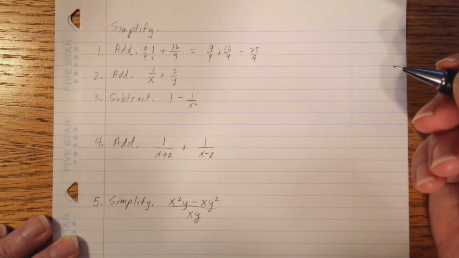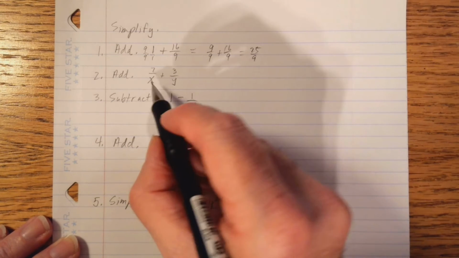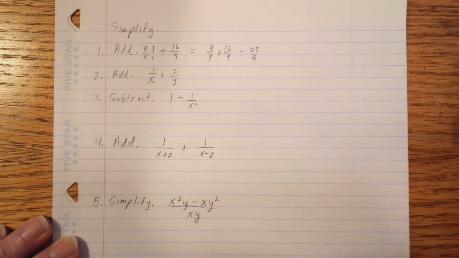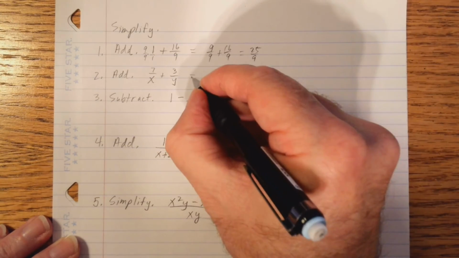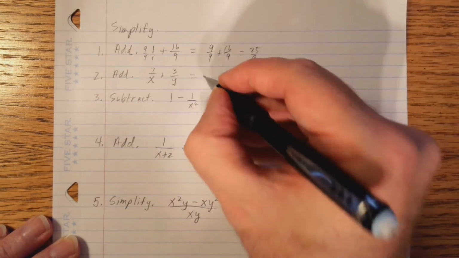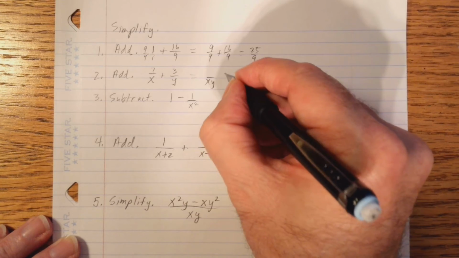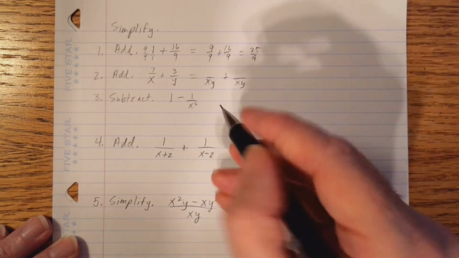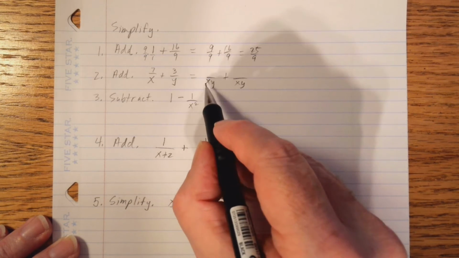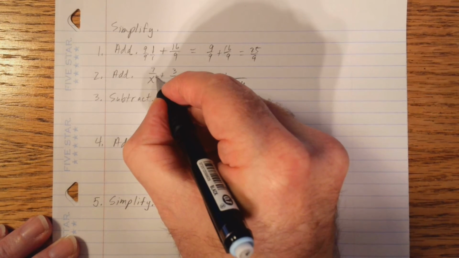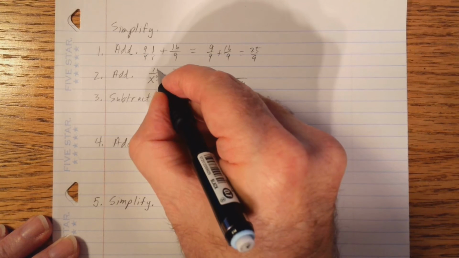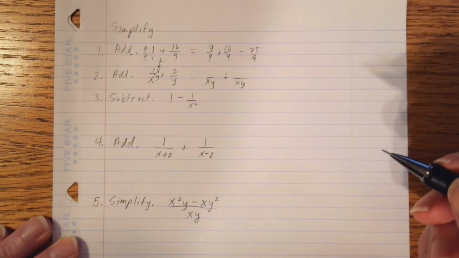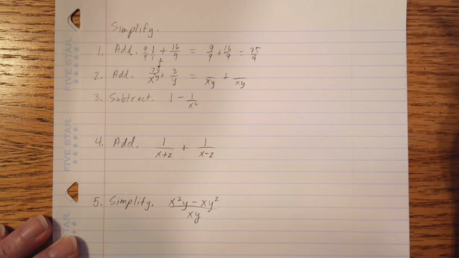Alright, on number 2, we need to get a common denominator. Now, we don't know what the denominators are here, so the only way to get a common denominator, or an LCD, is to multiply the two numbers together. And so we're going to rewrite these fractions so that they have a denominator of xy. Well, how did I go from x to xy here? I had to multiply by y, so I'm going to multiply the numerator by y. So again, what makes this legal is I'm multiplying by y over y, which is equal to 1.